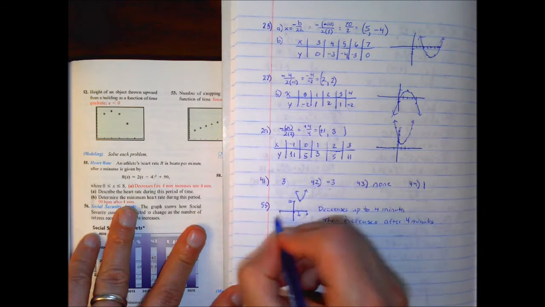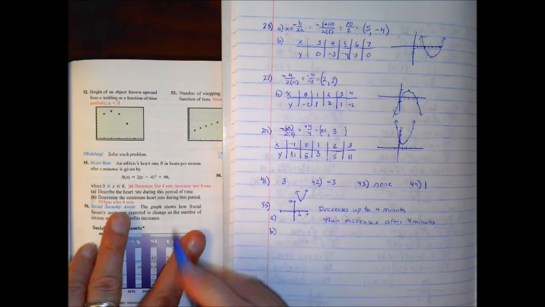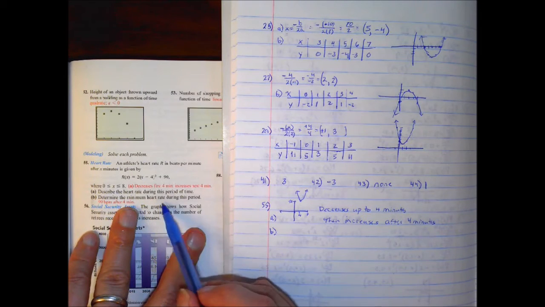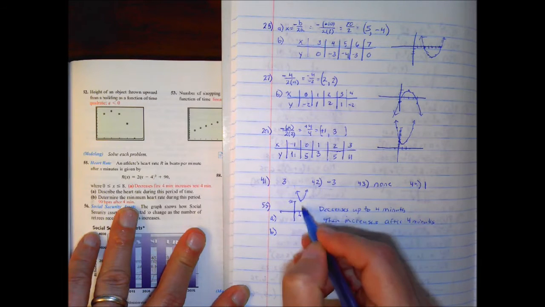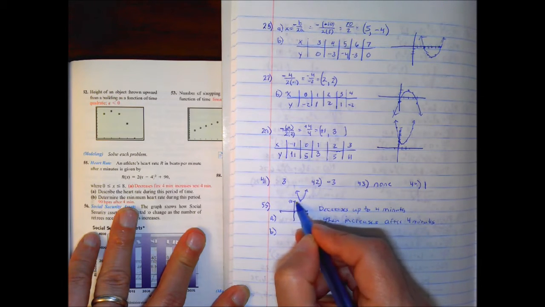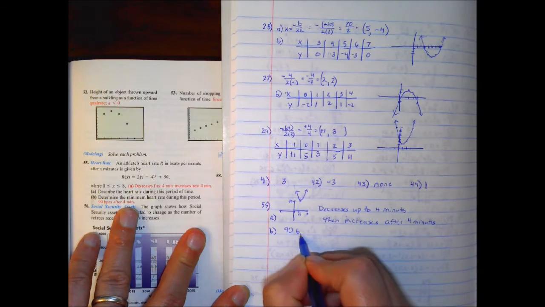Part B, determine the minimum heart rate during this period. So the minimum, like this is our heart rate. So at 4 minutes, the minimum is at 90. So 90 beats per minute at 4 minutes.